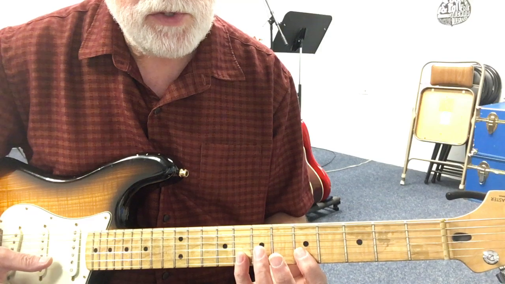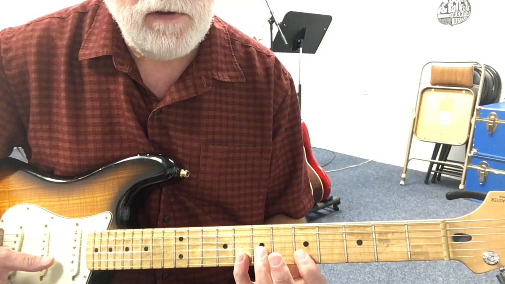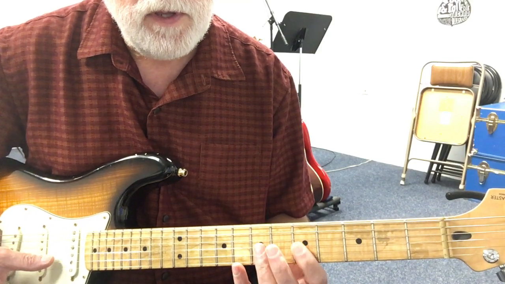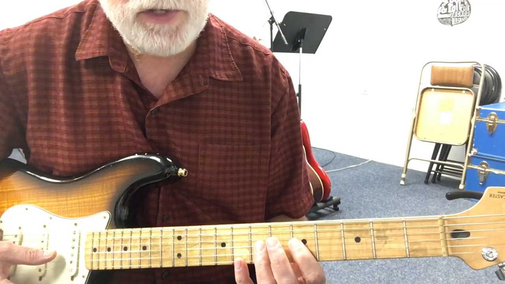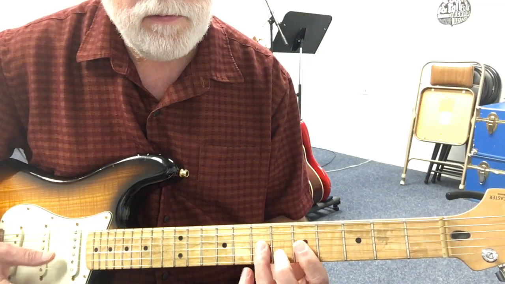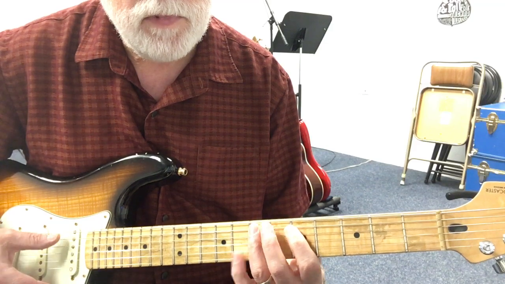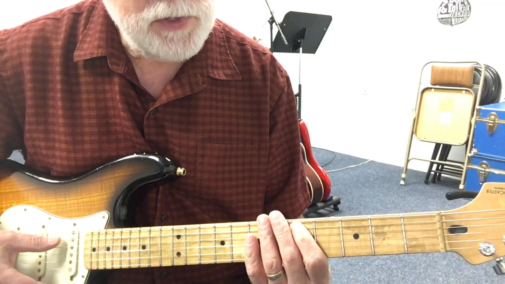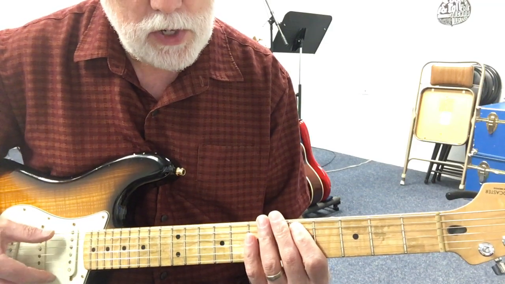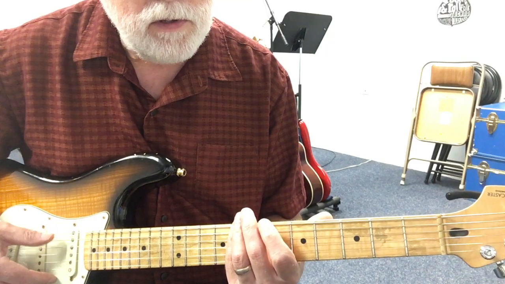Same thing on the second string, 8, 5. The next three strings are 7, 5. Top and bottom strings are always the same, so I go back to 8 and 5.